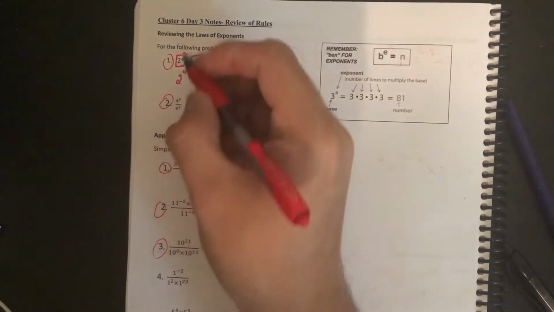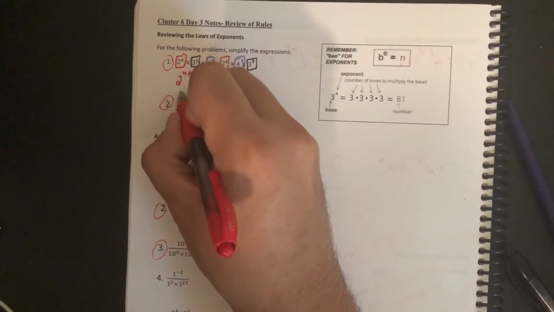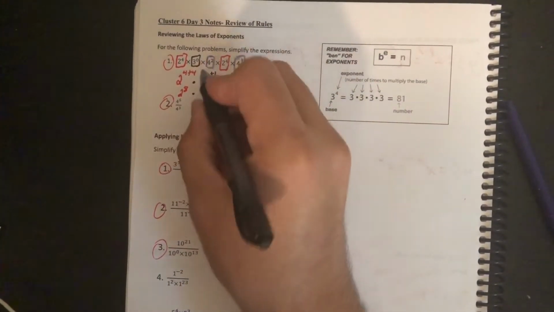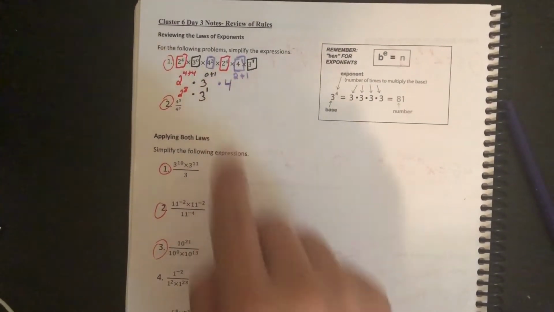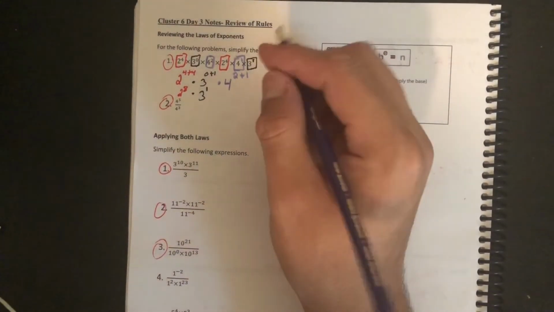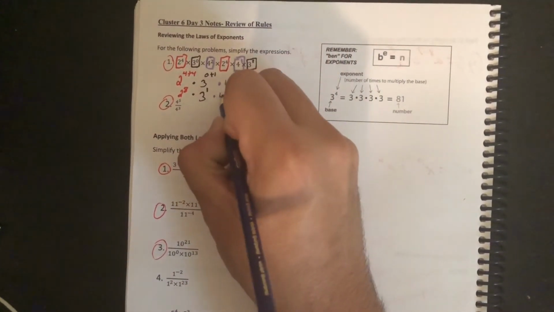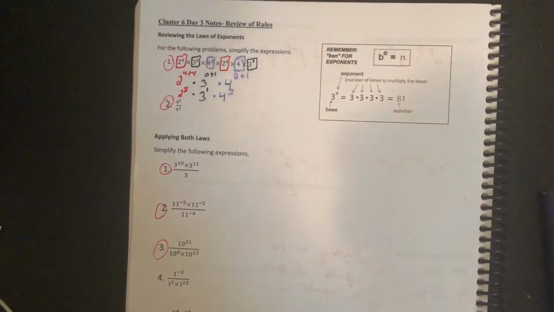Okay, and so now 2 to the power of 8, because 4 plus 4 is 8, times 3 to the power of 1, because 0 plus 1 is 1, and then 4 to the power of 3, because 2 plus 1 is 3. And there's my final answer right there.